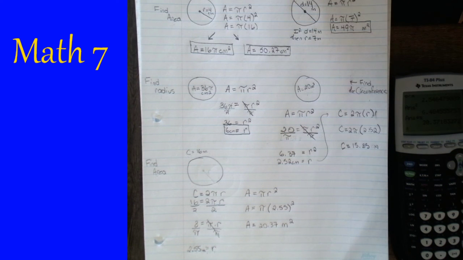So those are a few examples on using the area to solve for certain characteristics of the circle, or solving for the area. And that should be everything you need to know to solve some of these problems.